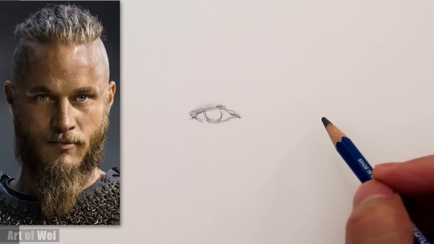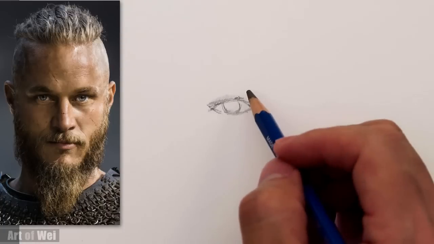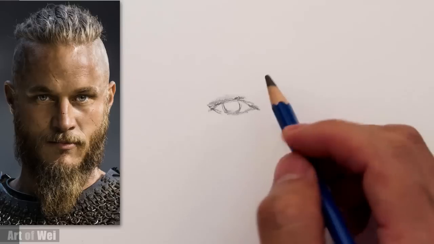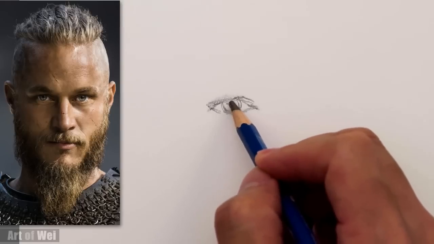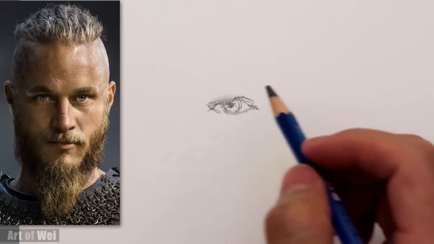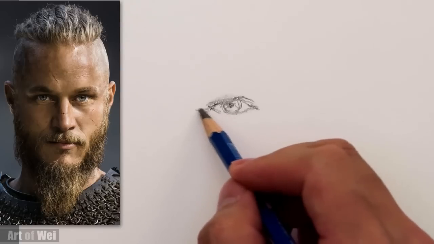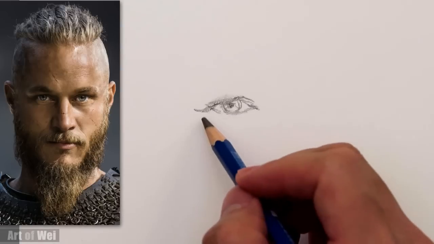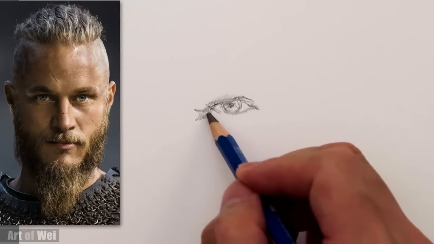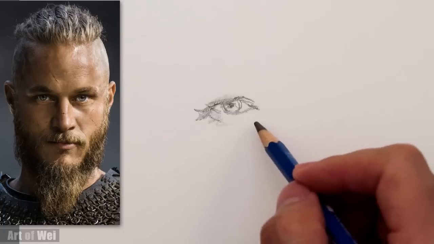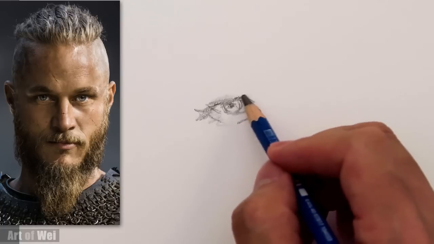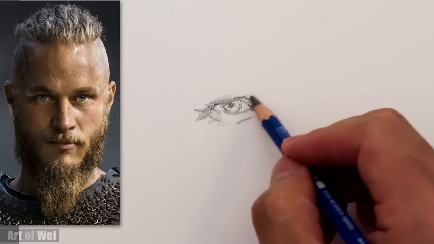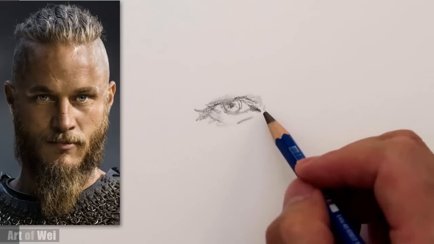So, alright, let's see. Okay. So drawing his eye, I'm just gonna start off on the left side. So I'm gonna put in a little bit more detail. Alright, so this is gonna be kind of a frontal view, so it's gonna be a little bit symmetrical. So I'm just gonna draw in his eye, and I'm using a 6B, very soft. Hopefully very quick.